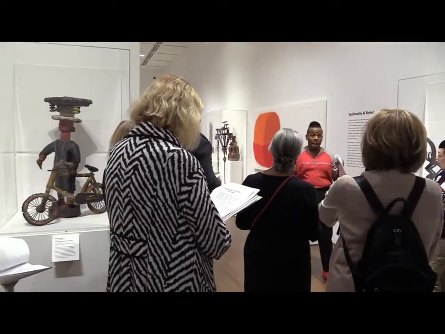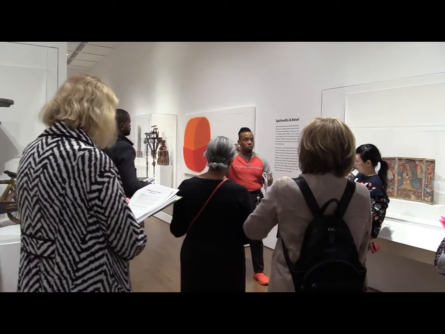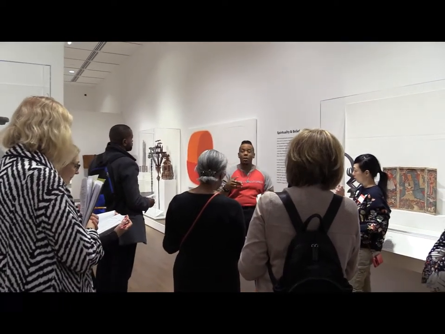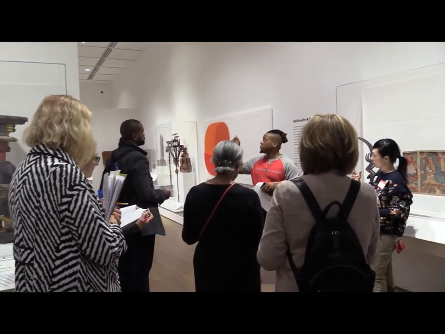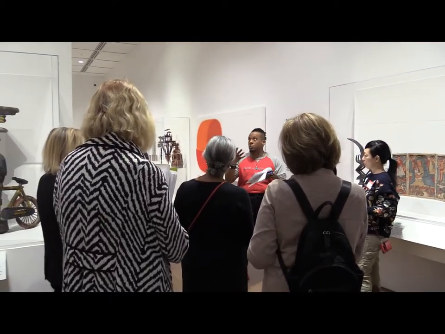They do rotate out items within the museum. However, at least one or more of these items will still be on display even as they rotate them out. They typically rotate out the contemporary pieces more because of the materials that are used. They need to rotate those out more frequently.